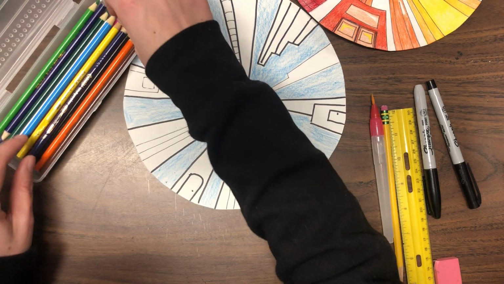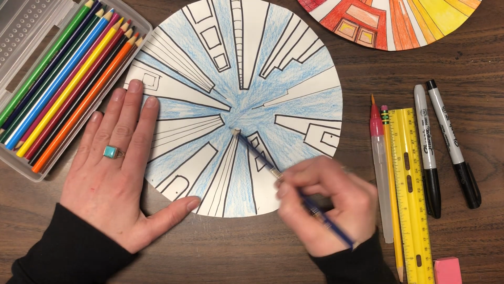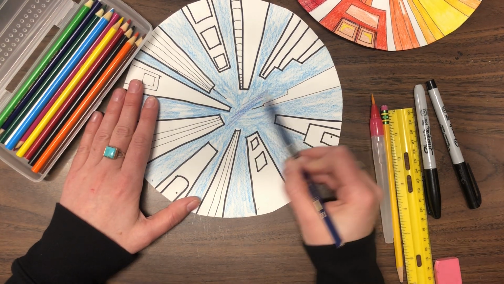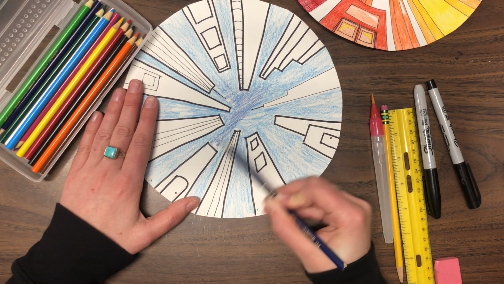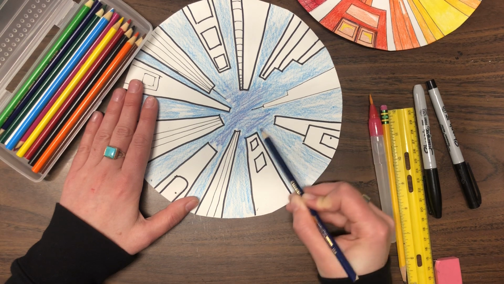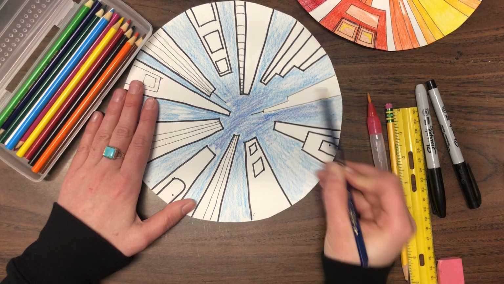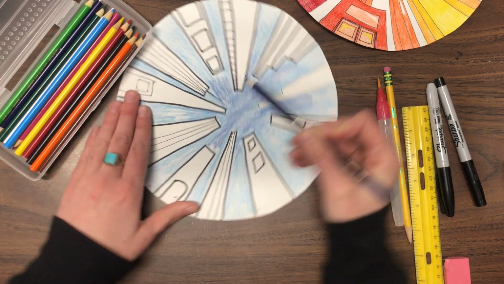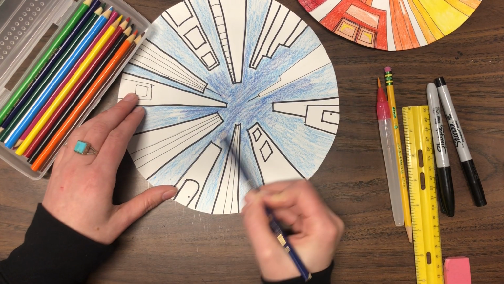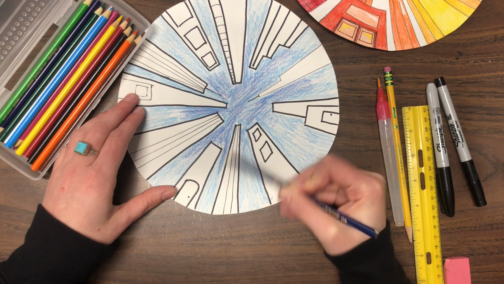So I've got a layer of that. Let's do a little light blue. Oh, that's light blue, or dark blue. Let's see how this mixes up. So I'm just using it like a normal color pencil.